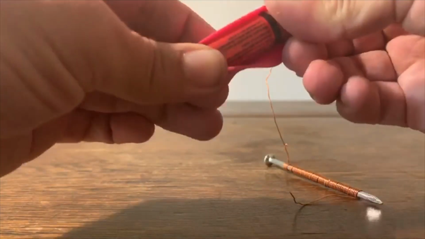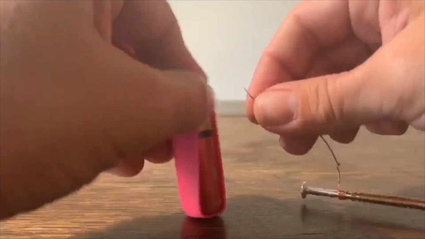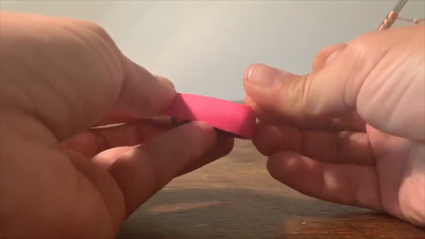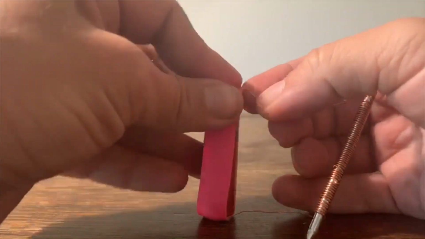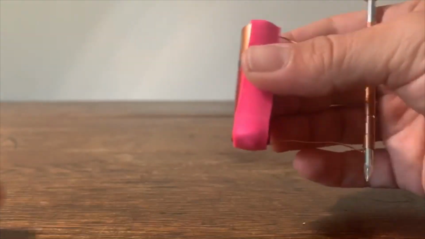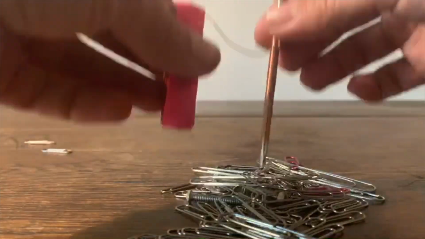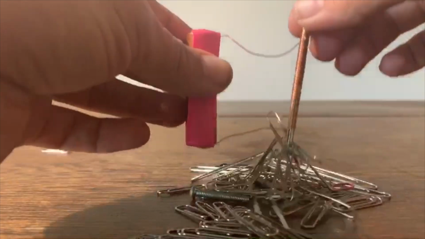Now let's connect the smaller battery. Have students record on the assessment worksheet how many paper clips the tighter coil picks up with the smaller battery.